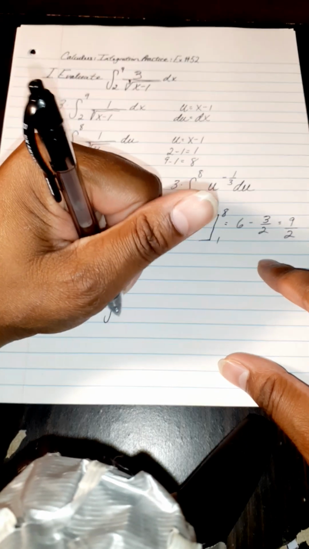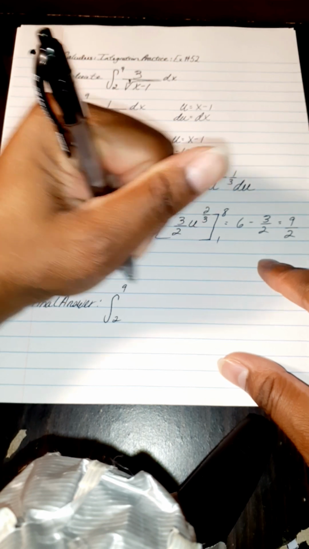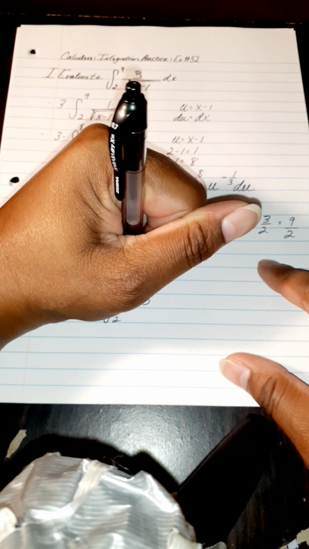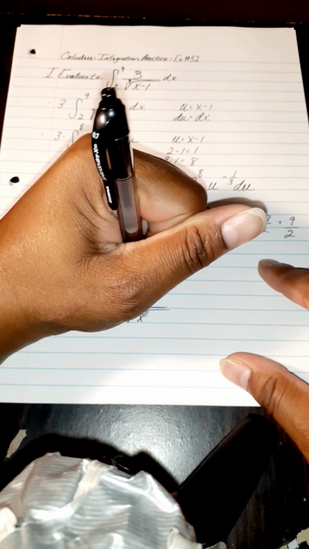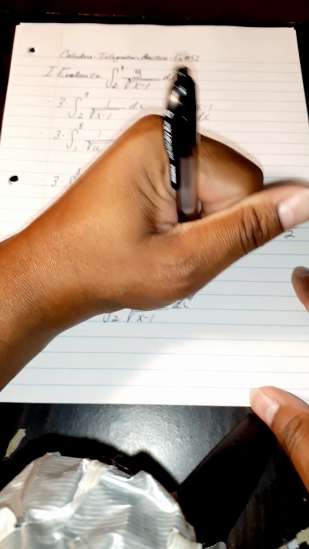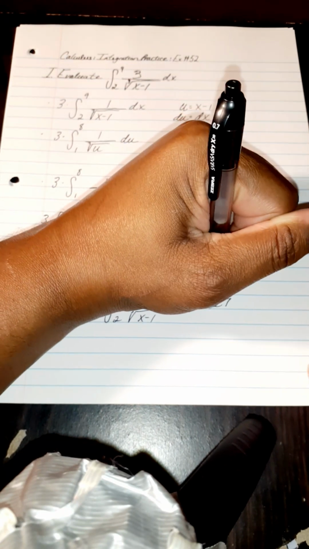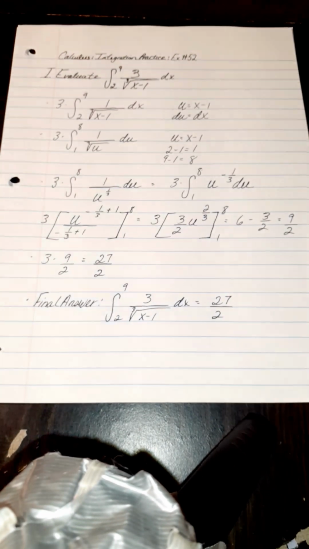So we're asked to evaluate the integral from 2 to 9 of 3 over the cube root of x minus 1 with respect to x. The answer for this is going to be 27 over 2.